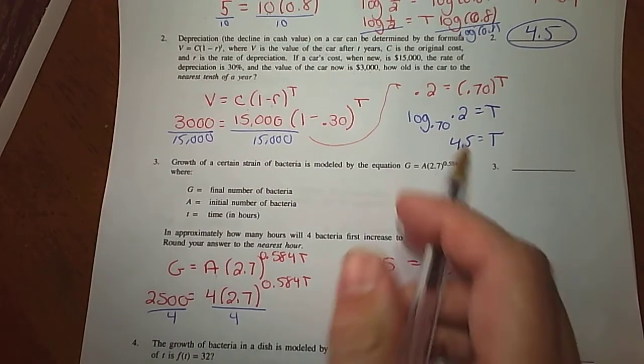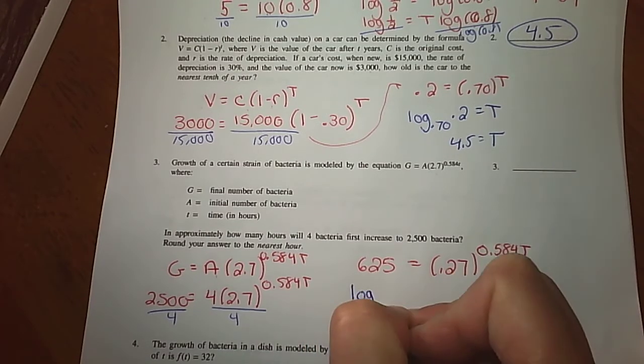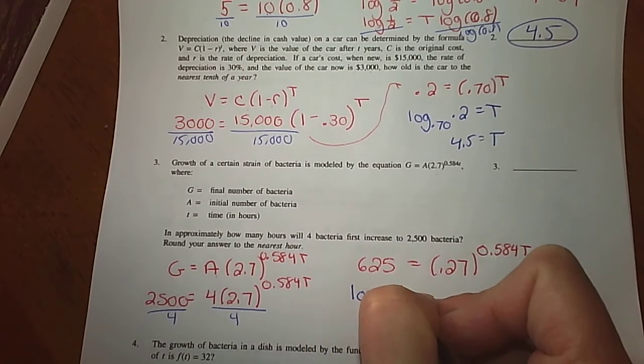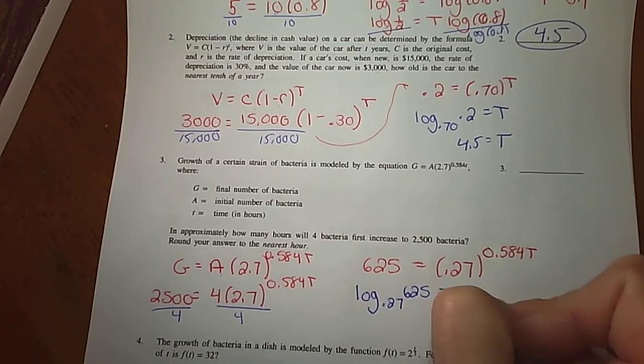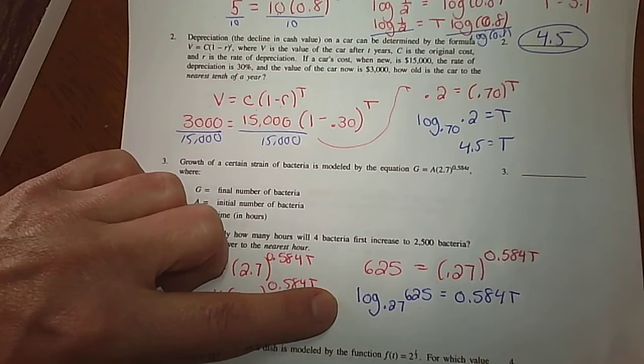Okay, so now I'm going to rewrite it using a log. I'm going to write log, the base is 2.7, 625 goes here, equals 0.584T.